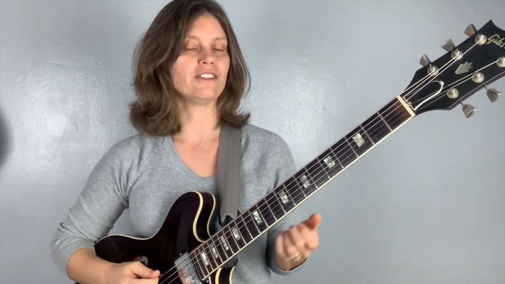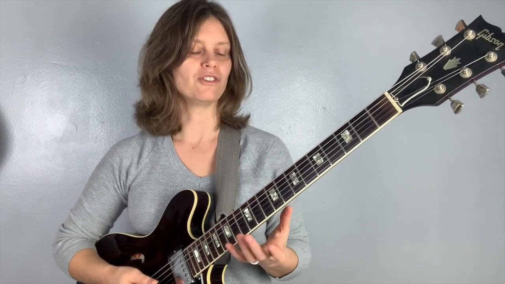So hopefully that was helpful. If you guys have any favorite Dorian sounding songs that you like to play, leave them in the comments. And hopefully this has been a good way to start applying the Dorian mode if you're a rock player and not so much a jazz player, or if you kind of want to get into a little bit of jazz as a rock player and bridge those 2 worlds together.